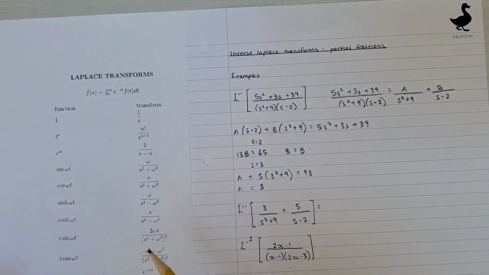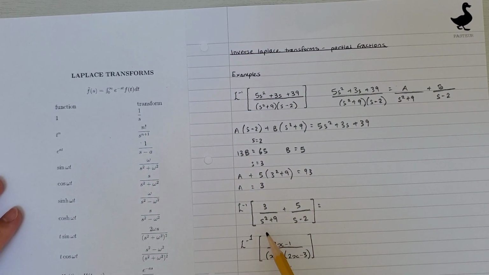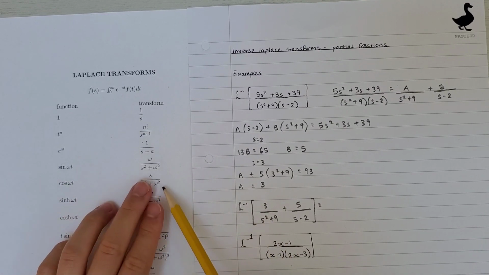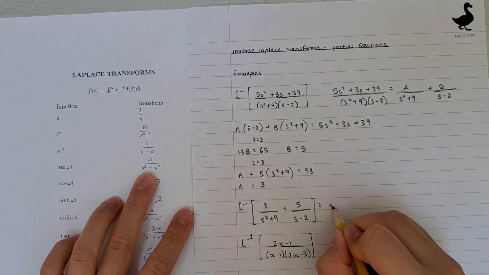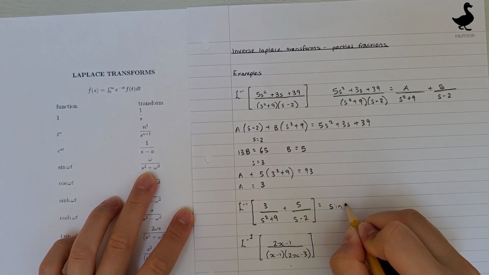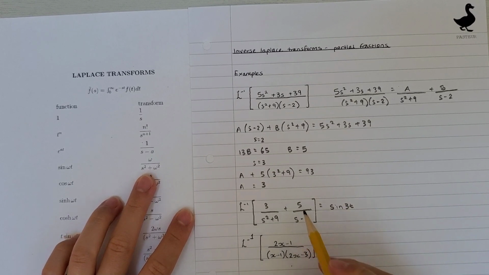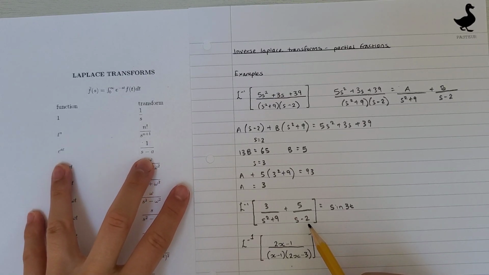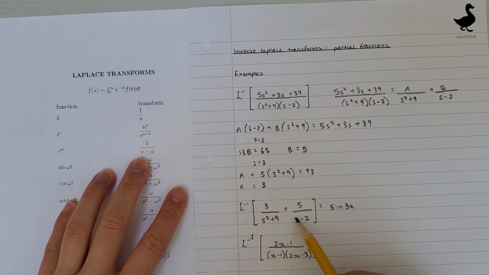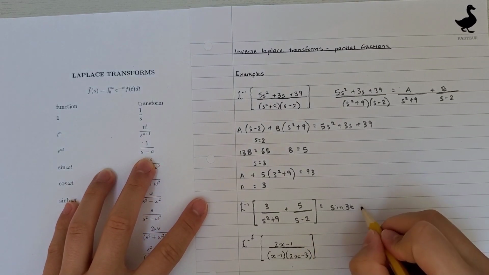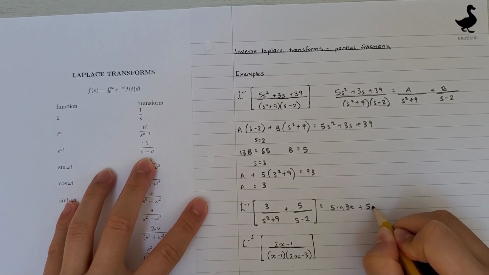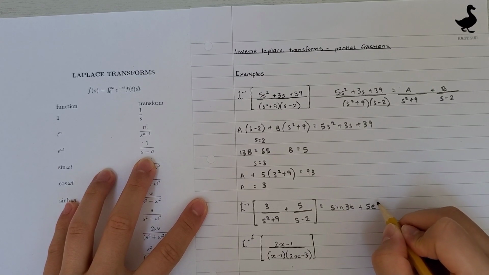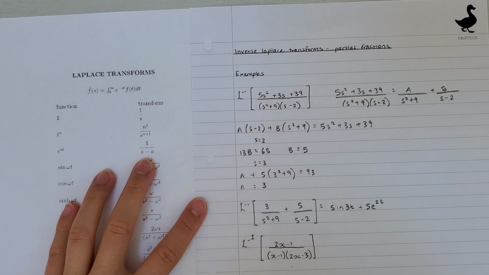Looking at our tables, we can identify s squared plus 9. We can see that this is a square, so this one will be sine. So we have sine 3t. And then 5 over s minus 2. I'm thinking this one is e to the t, because we have a single s. So plus 5e to the 2t.